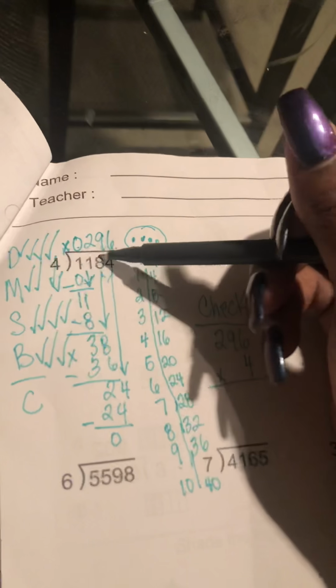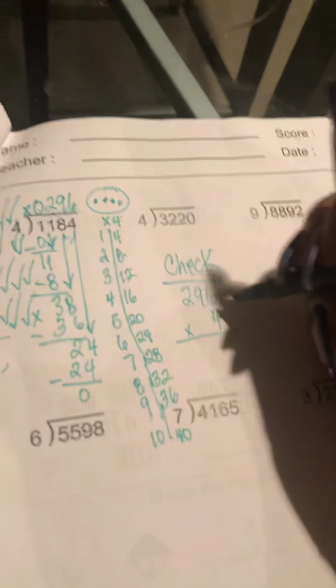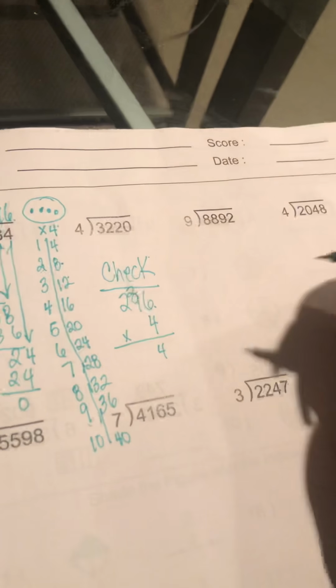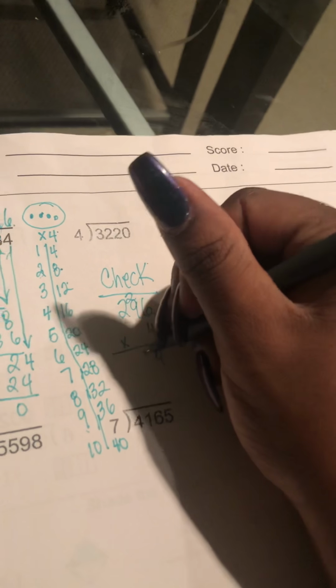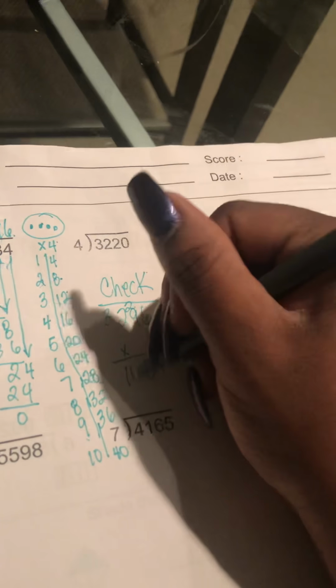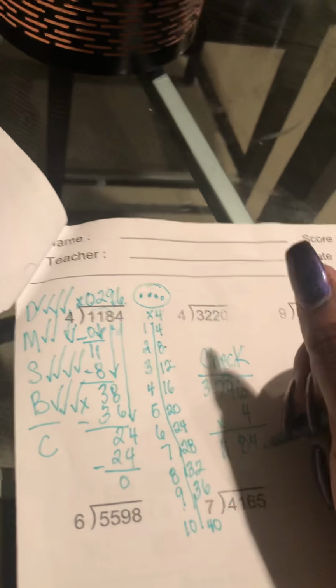And if they get the dividend, which is this number, they know their answer is correct. So I know that 6 times 4 is 24. I know that 9 times 4 is 36 plus 2 is 38. And I know that 4 times 2 is 8 plus 3 is 11. So my answer is correct. And my answer is 296.